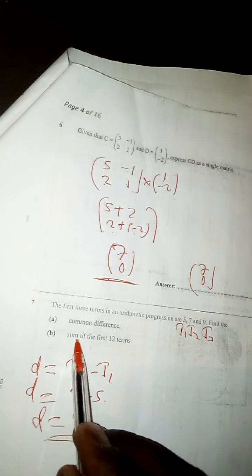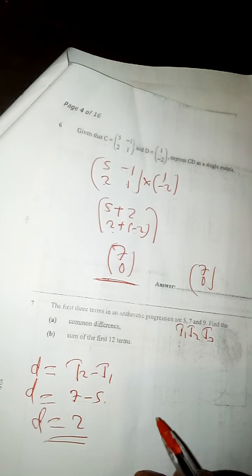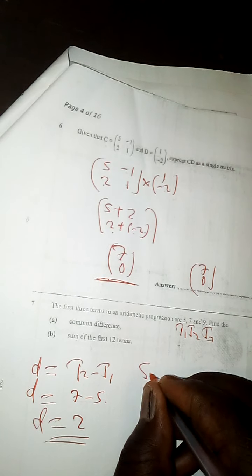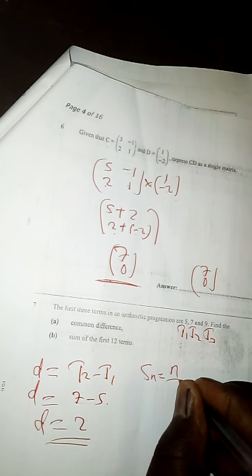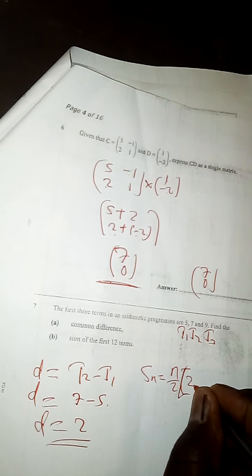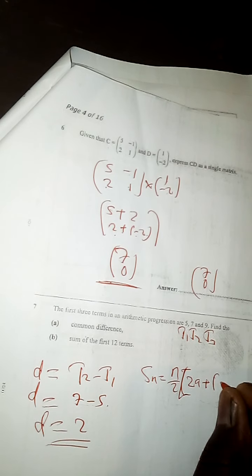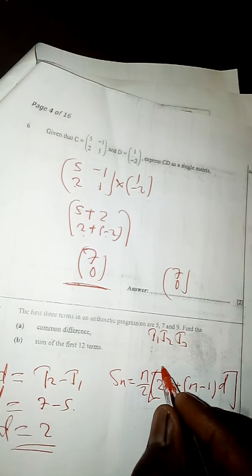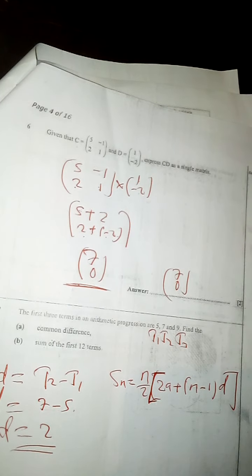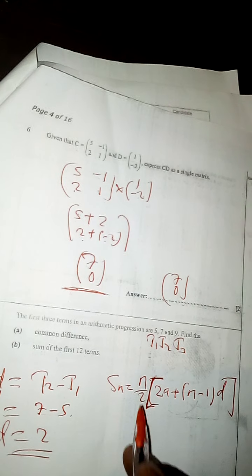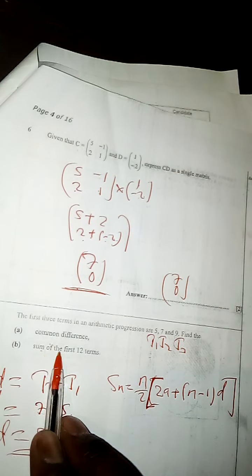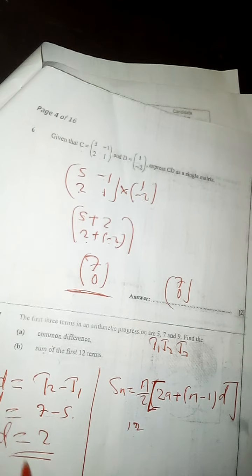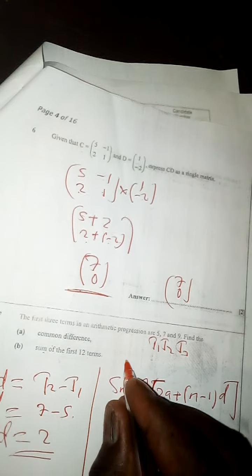Then the sum of the first 12 terms. So the formula for the sum: sum is equal to n over 2, 2a plus n minus 1 times the common difference. This formula needs to be known. Here n stands for the number of terms. So for the sum of the first 12 terms, n is 12. So this is for part B.